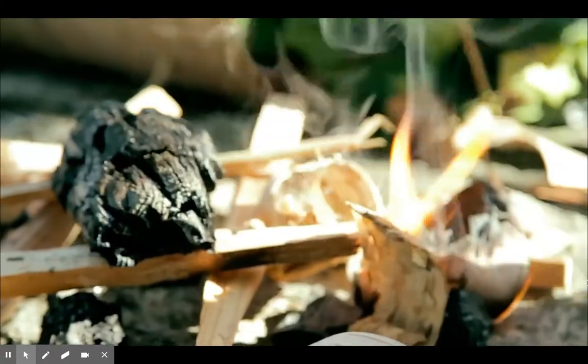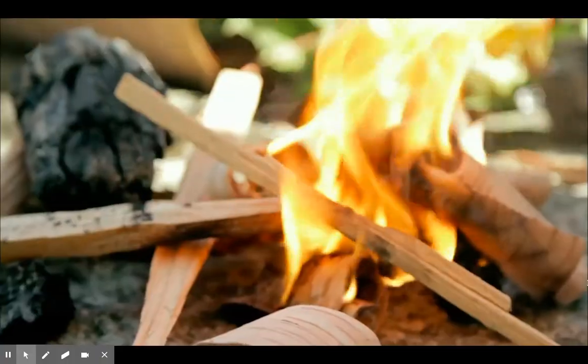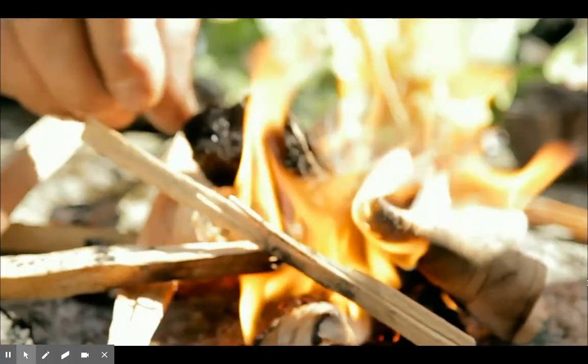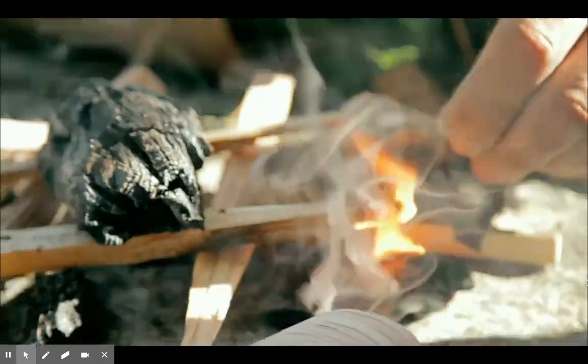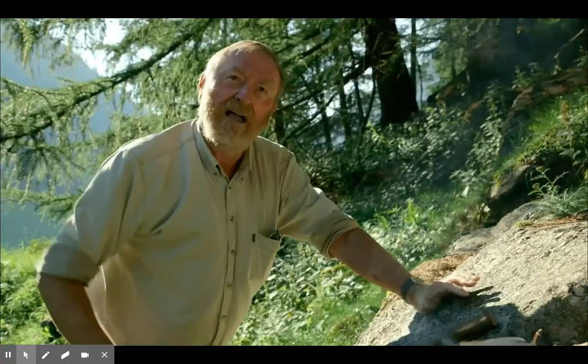I mean, it is possible to carry fire. That's what this is demonstrating. So you've got the flint producing the fire, you've got the woodworking producing the kindling, you've got the birch bark, you've got all sorts of different technology coming together to do one basic thing, which is produce fire high up in the Alps.